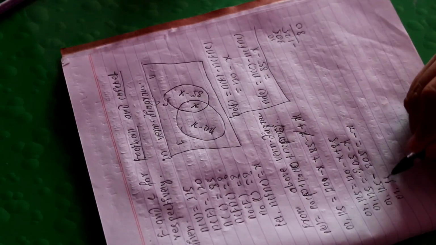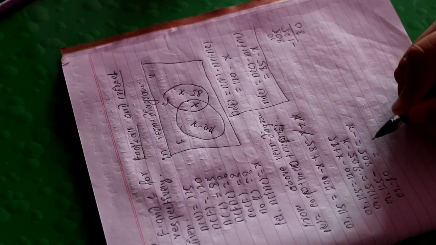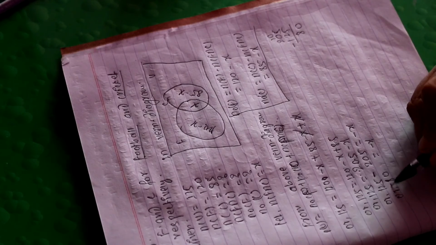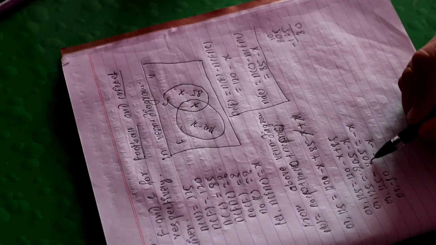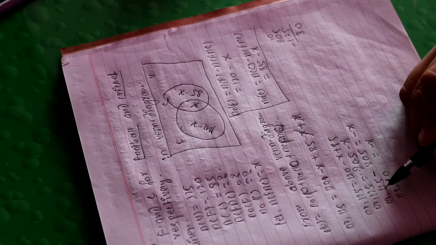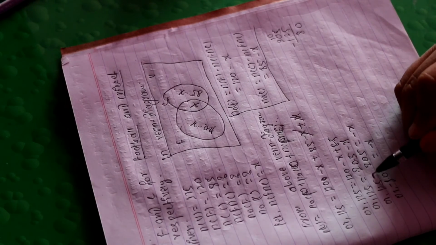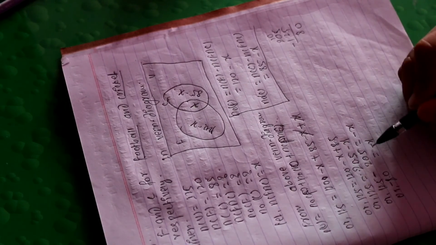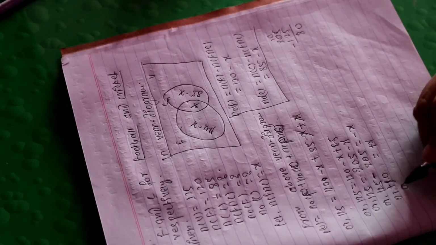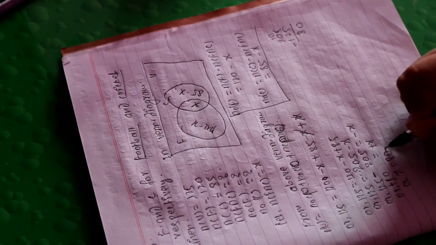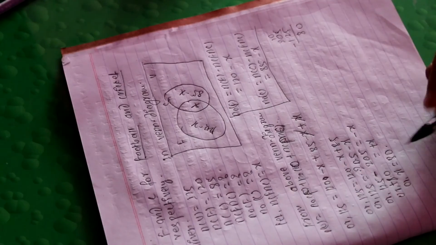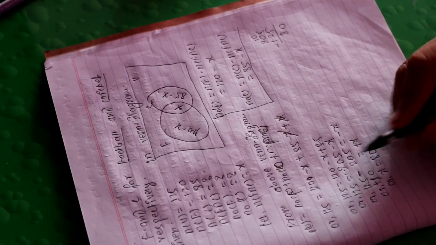That means minus 80 equals minus X. Here we take minus because 205 is bigger than 125 and has a negative sign, so the negatives cancel, and X equals 80. X means n(F intersection C), so n(F intersection C) is 80.